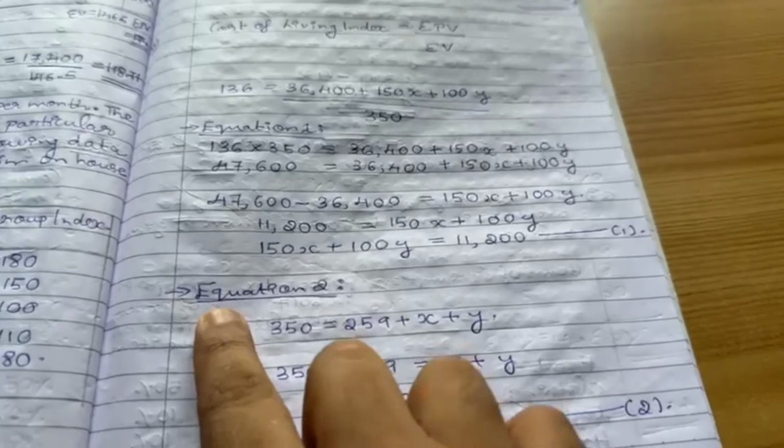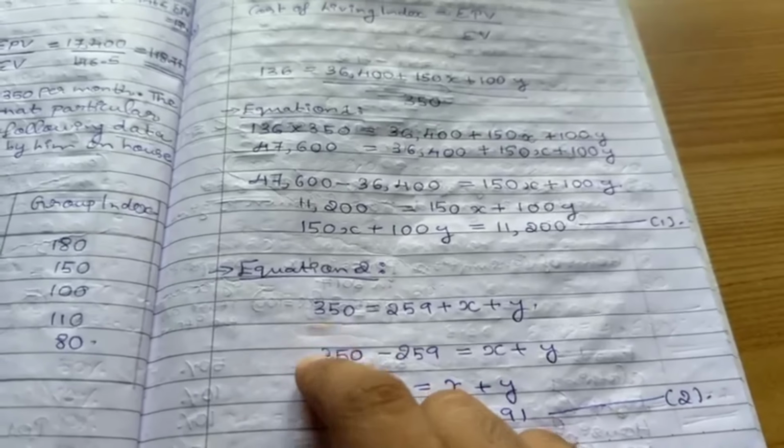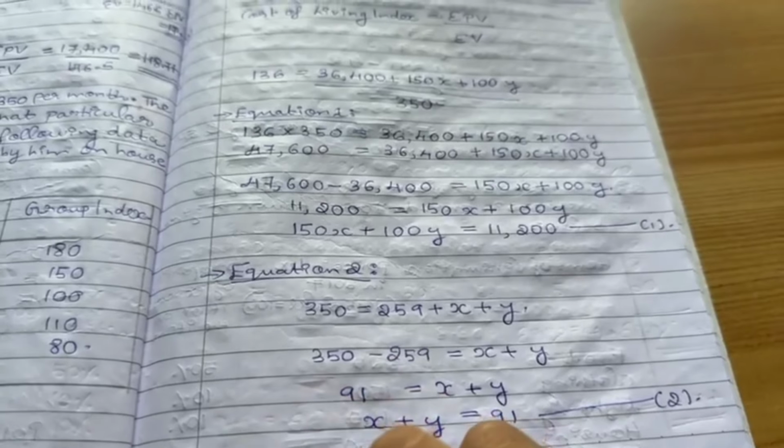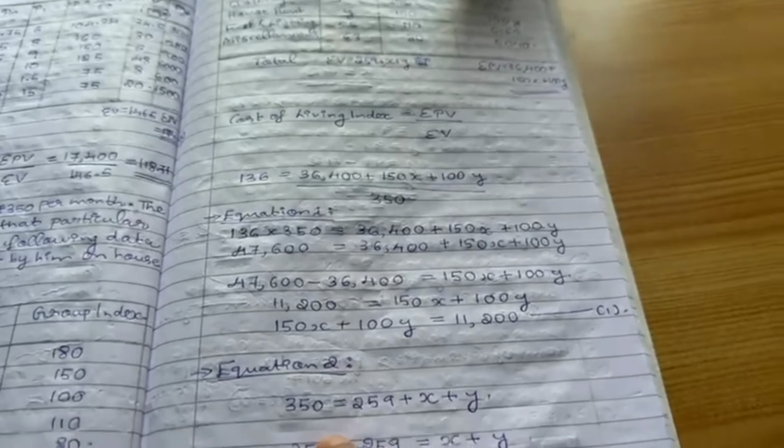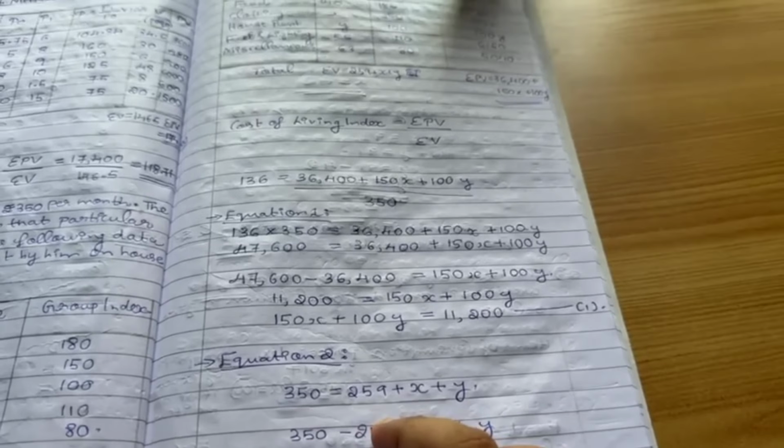Now we have to frame equation 2 also. 350 is equal to 259 plus x plus y.